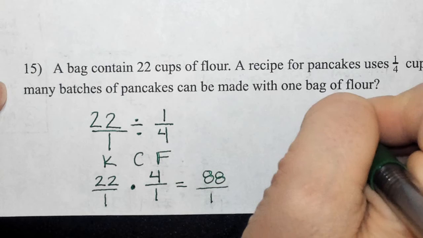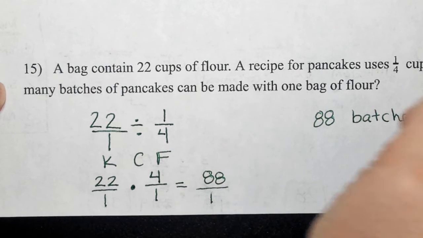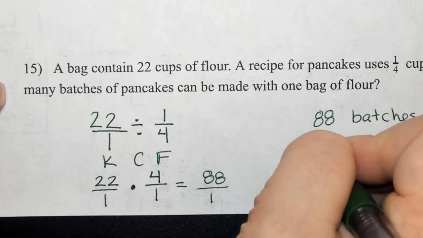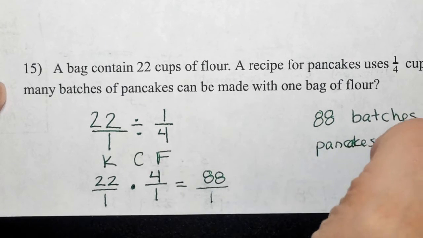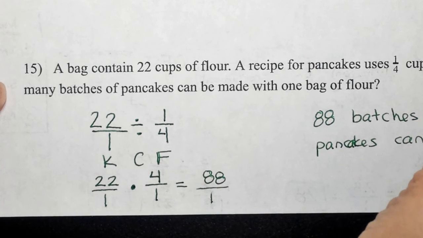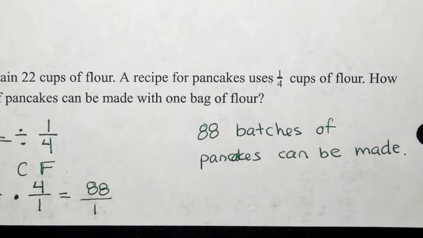88 batches of pancakes can be made. And I'm okay with us just stopping right there. Oh, there we go. It is a lot of pancakes.